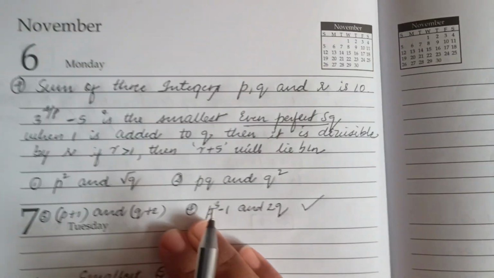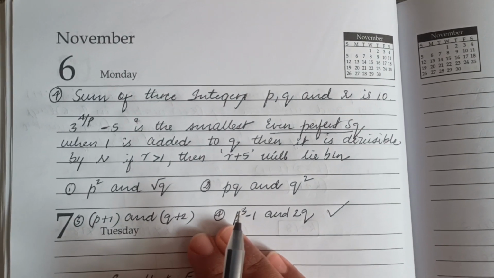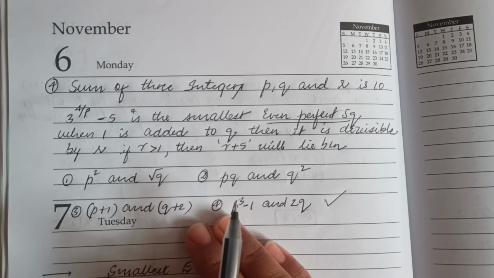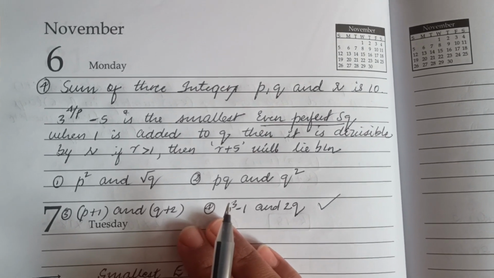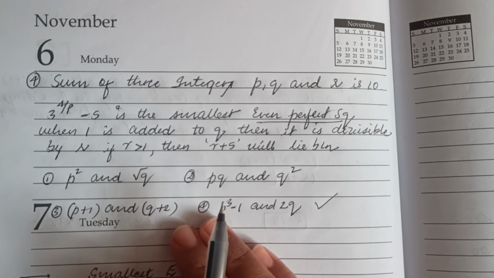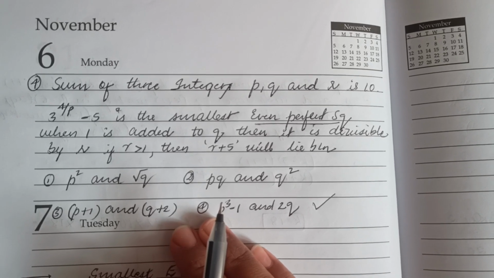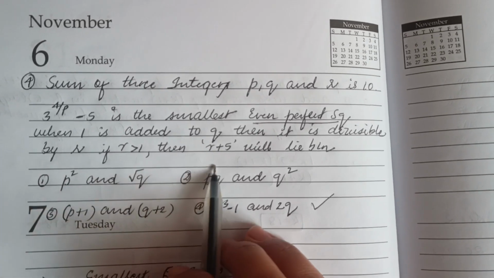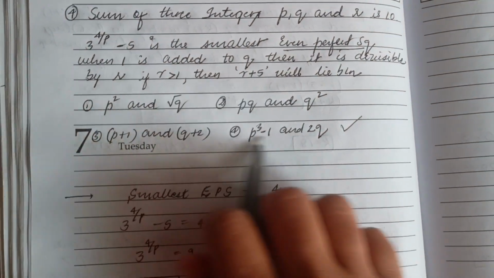So next, get into the next question. The sum of the three integers p, q and r is 10, and the pth root of 3 power 4 minus 5 is the smallest even perfect square. When 1 is added to q, it is divisible by r. If r is greater than 1, then r plus 5 will lie between what? Okay, and these are the options.